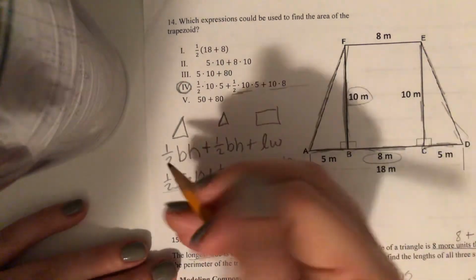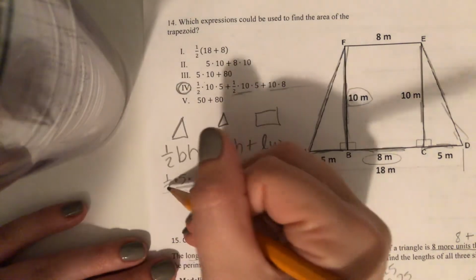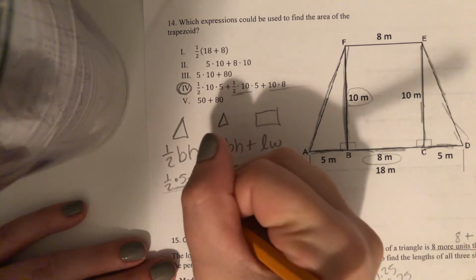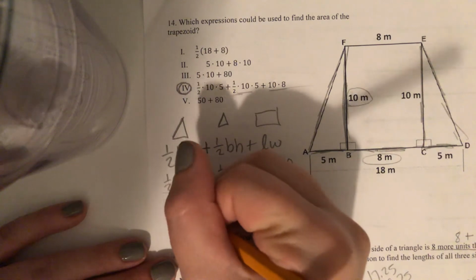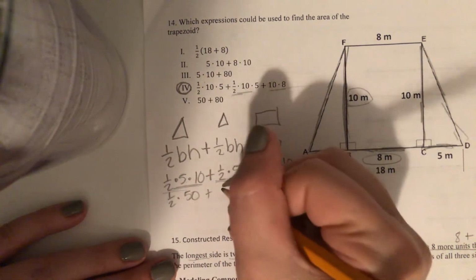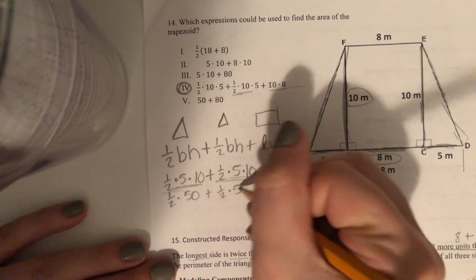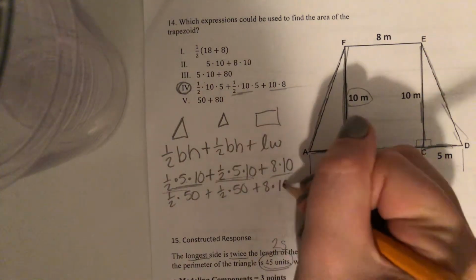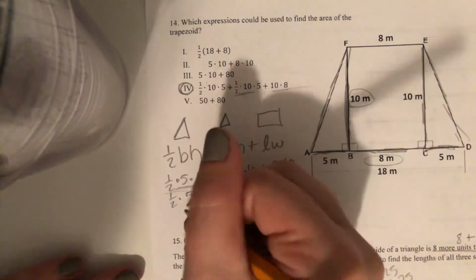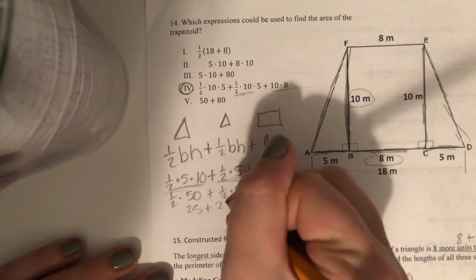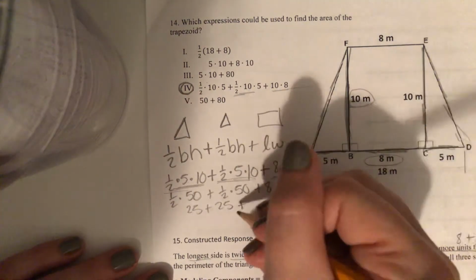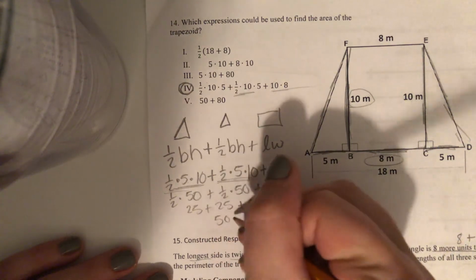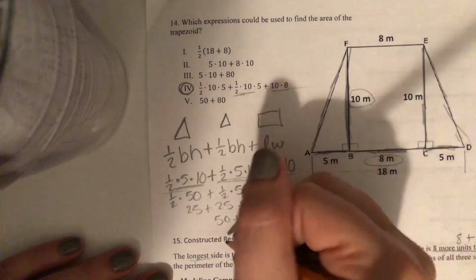Okay. Then we can look at it. We can do 1/2 times 5 times 10. Well, 5 times 10 is 50 times 1/2 plus, and we have the same thing, 1/2 times 50. That's just one way. You could also plug it all into your calculator, like I told y'all before. 1/2 of 50 is 25 plus 25 plus 8 times 10 is 80. 25 plus 25 is 50. So if you notice, I'm just simplifying it.